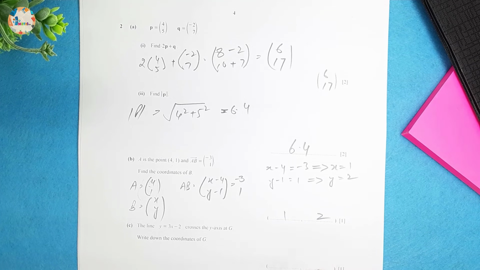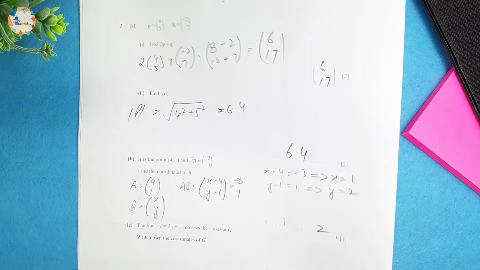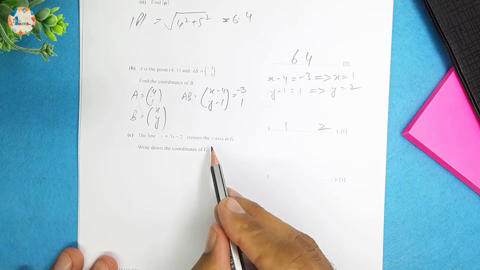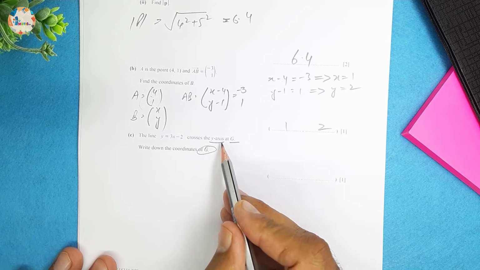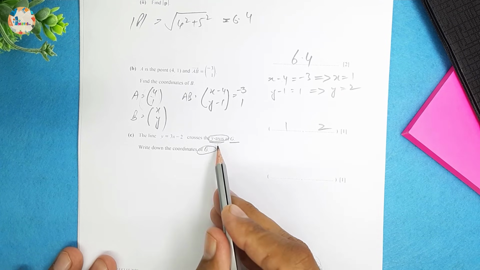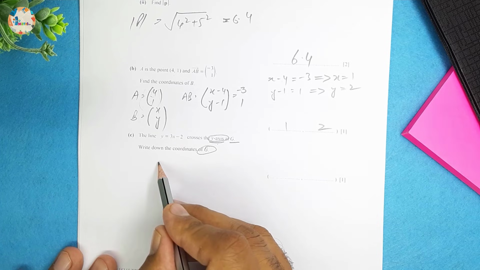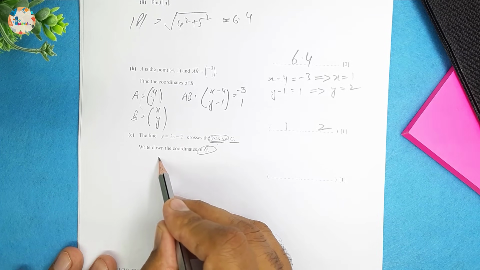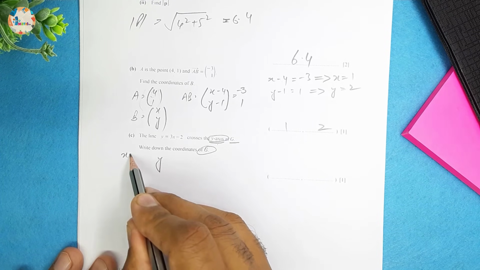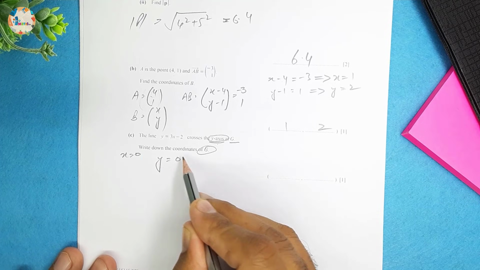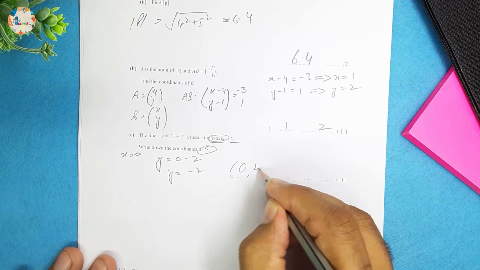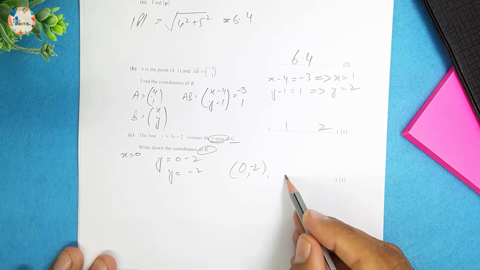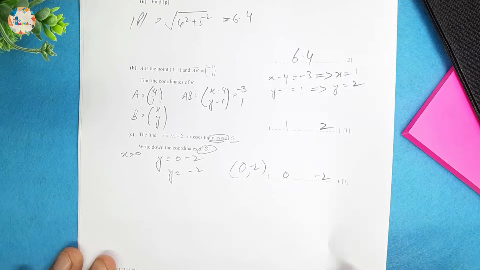The line y is equal to 3x minus 2 crosses the y-axis at G. Write down the coordinates of G. On the y-axis, x will be 0. So x is equal to 0, and y will be equal to 0 minus 2. So y will be equal to minus 2. So the point will be (0, -2), so (0, -2) will be our point.